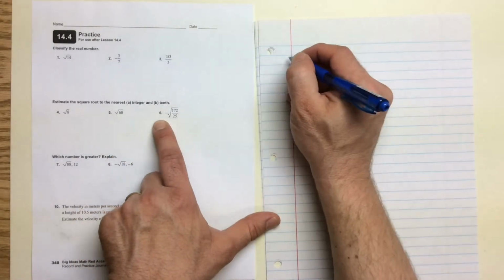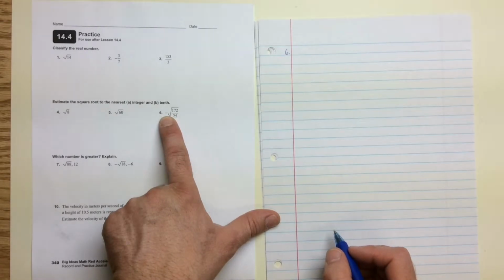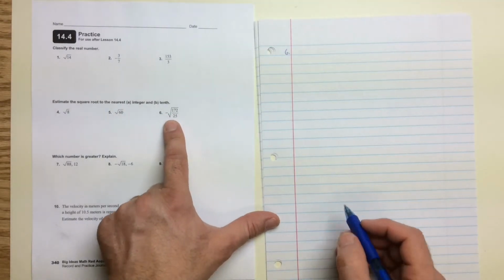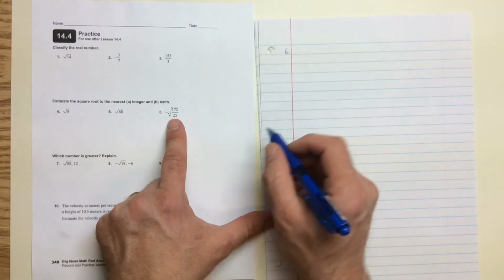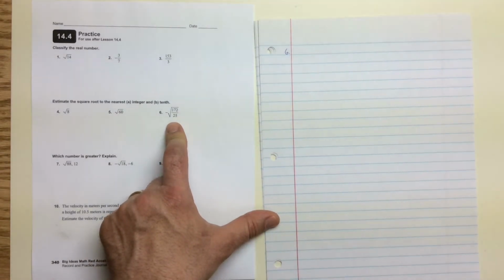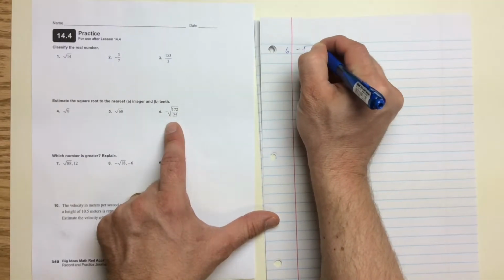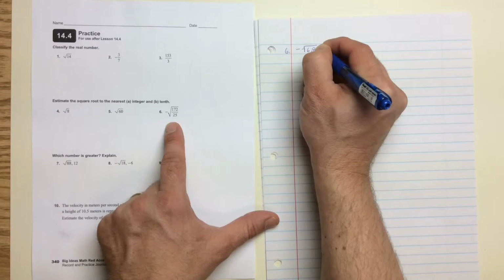Number 6. Going to have to remember that negative at the end of this problem. The negative. But we want the square root of 172 over 25. Well, 172 over 25 is 6.88. So really this is the negative of 6.88.